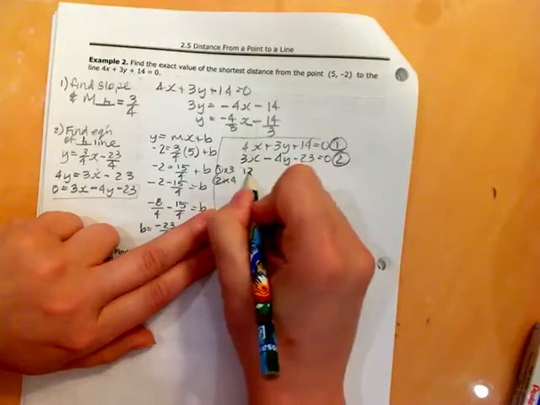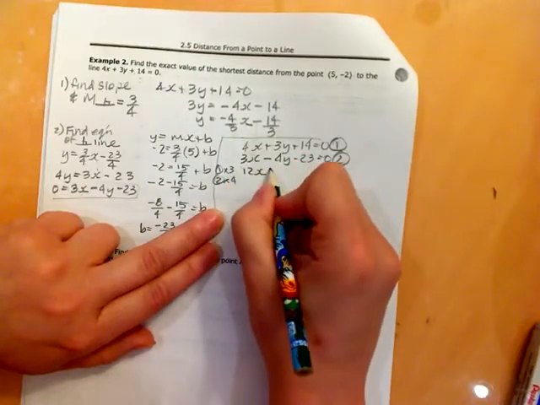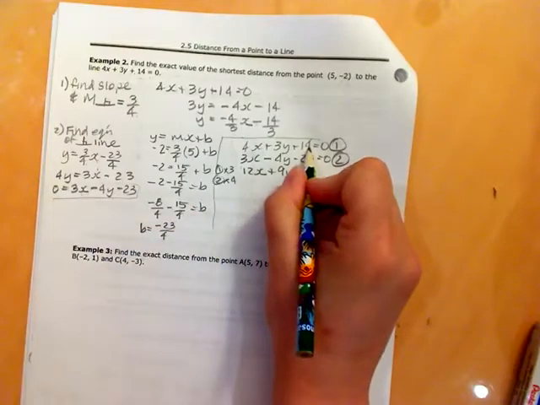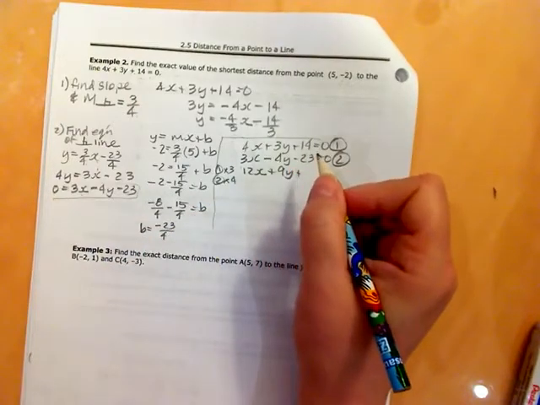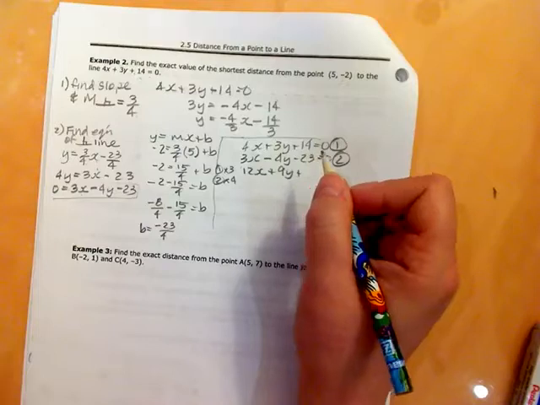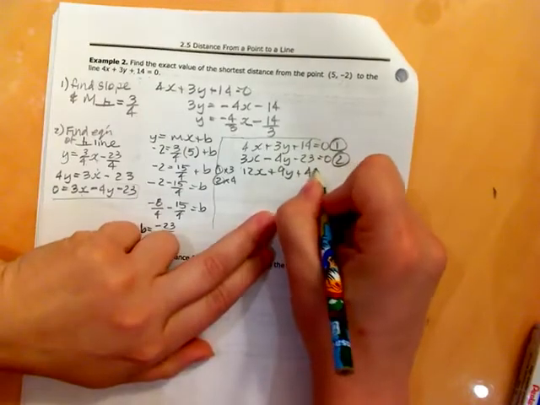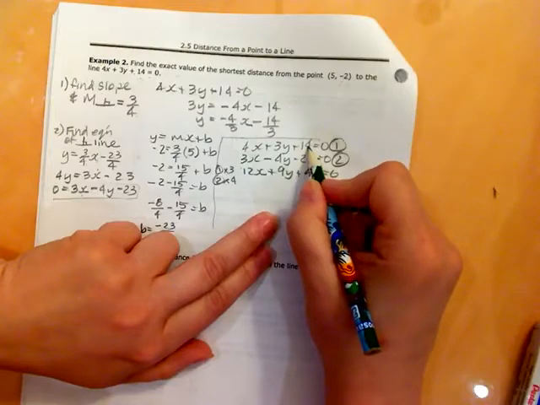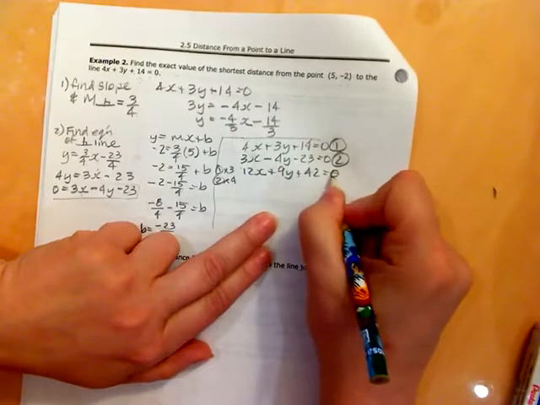So 3 times that is that, 3 times that is 9, and 3 times that is, what's that, 42, I think. 3 times 14 is 42. Okay, and that's a 0.